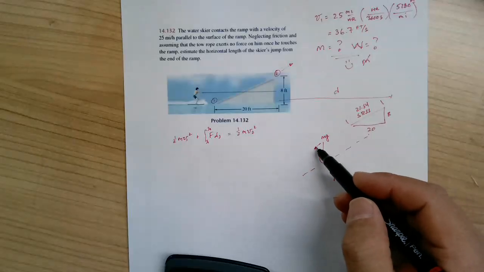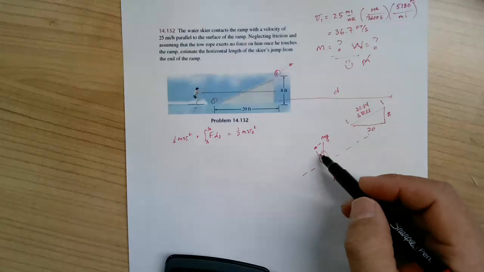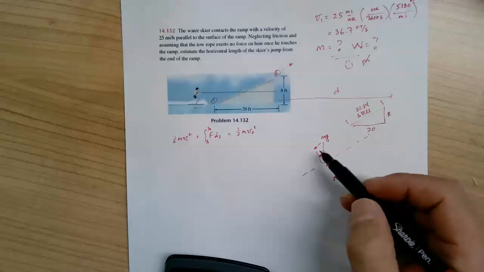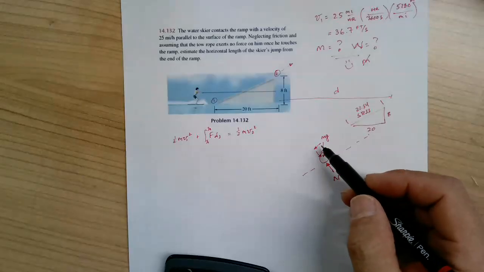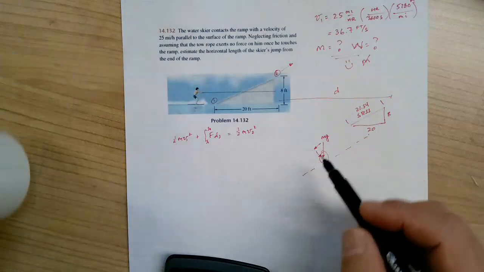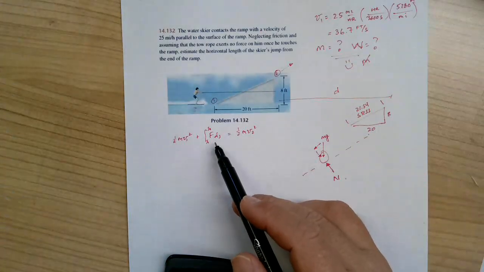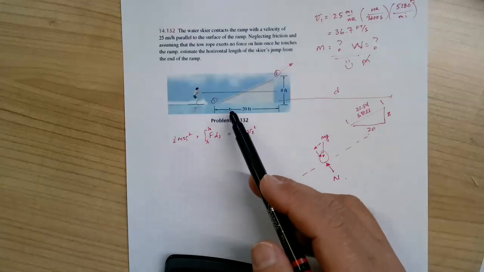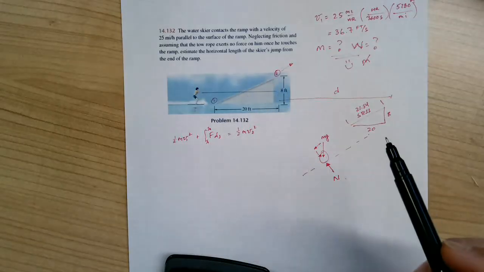And we've got that component and that component. That one makes up the normal force. The other one is what causes deceleration or does some work. It's going to be negative work, right? V2 is going to be less than V1. It's going to slow down going up that ramp.